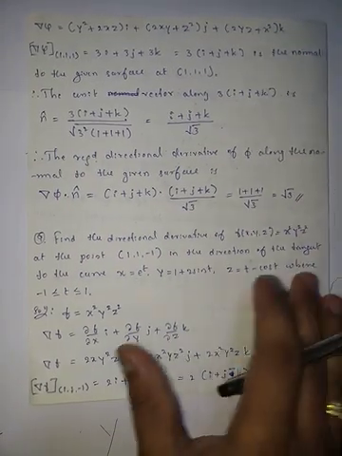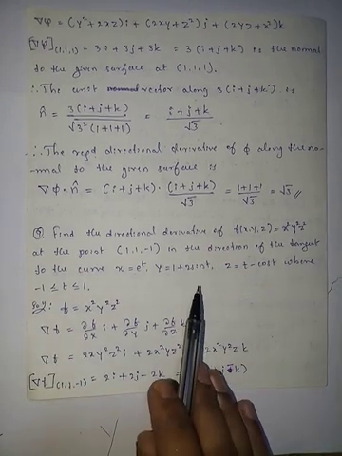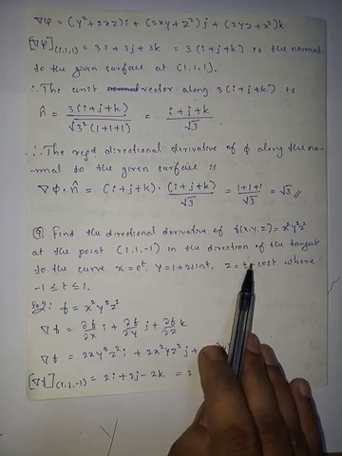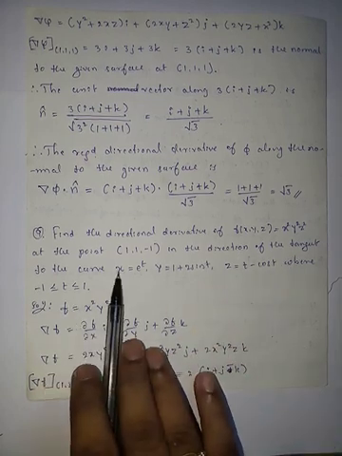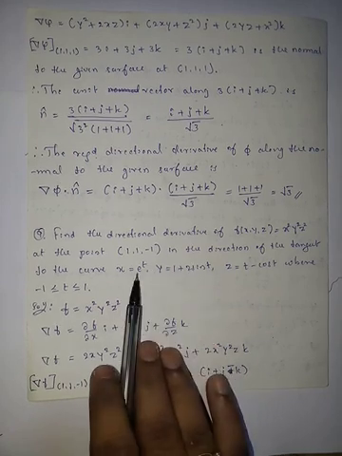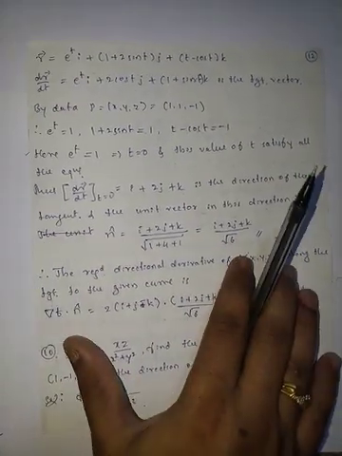Okay, now we have to find the n cap. So we found the gradient of f. Now we have to find the unit vector n cap. So the direction is what? Here the direction is the tangent to the curve. We have to find the tangent to this curve x, y and z. So that is how we have to find.